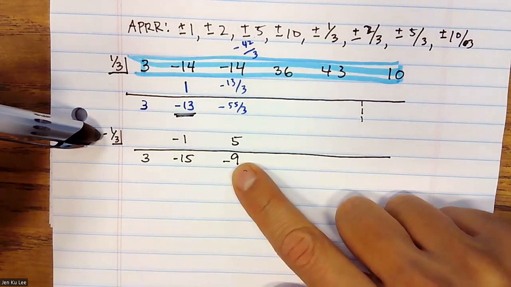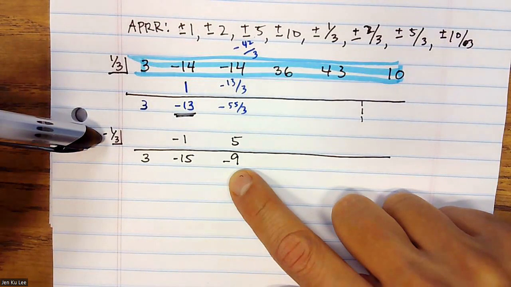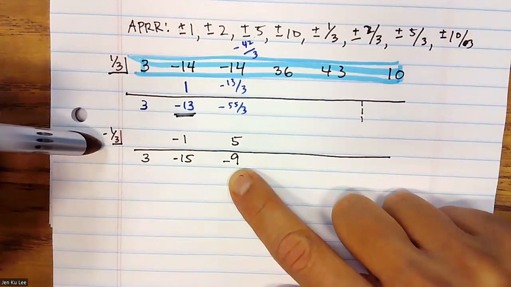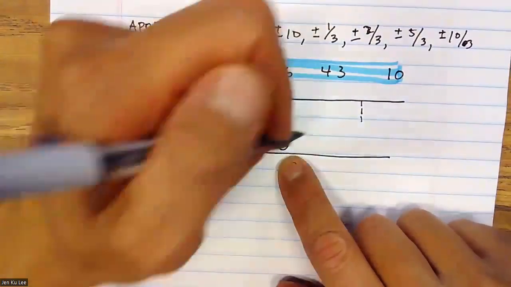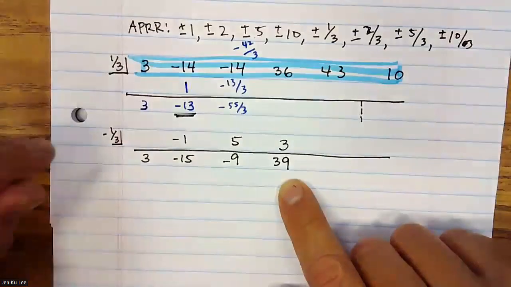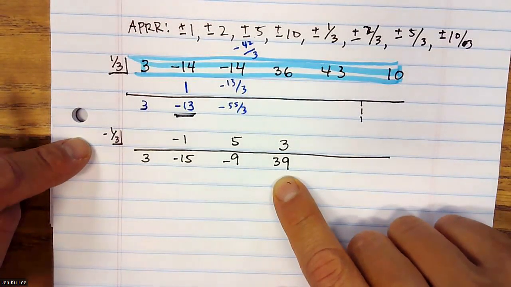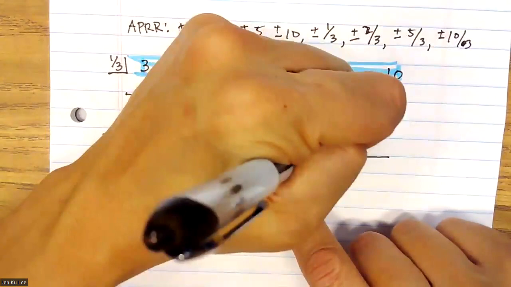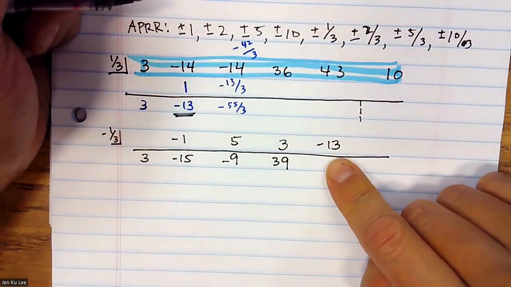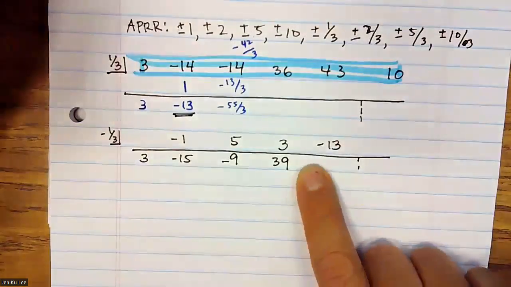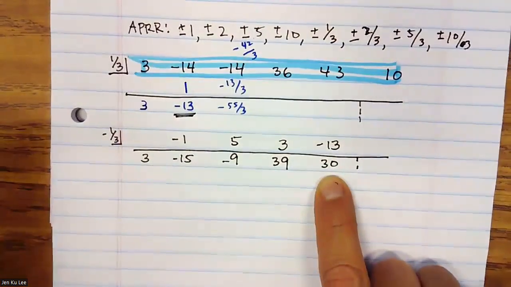Negative 1/3 times negative 9, that's going to be positive 3. 36 plus 3, that's 39. Still good, right? 39 goes into 3, yeah, 13 times. So that's negative 13. 43 minus 13, that's 30. Positive 30. I'm still good.